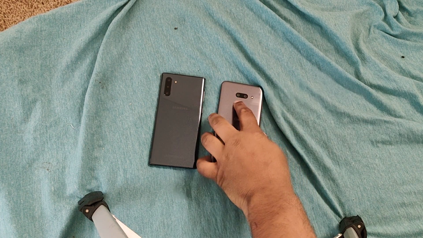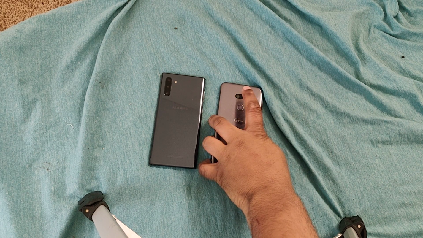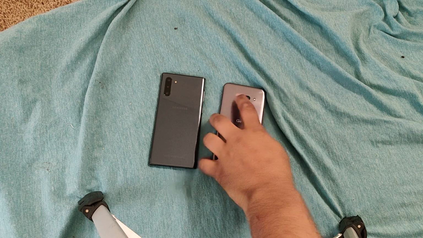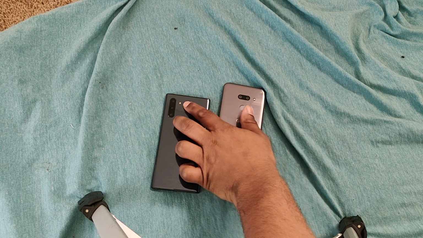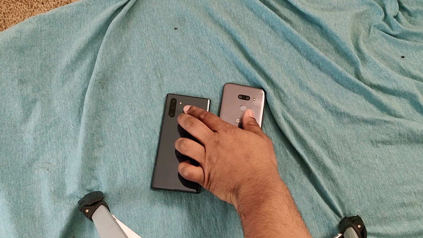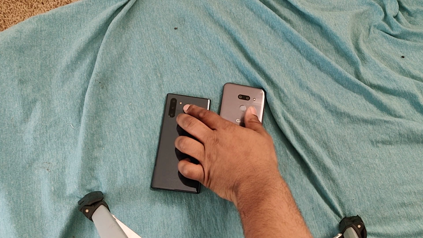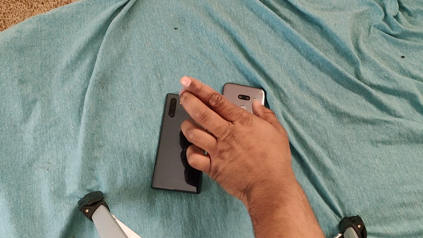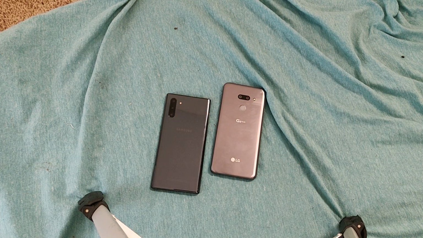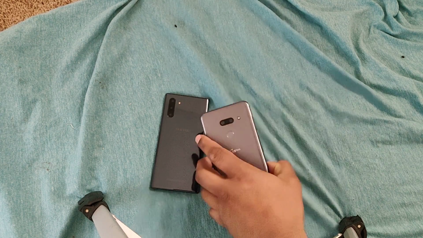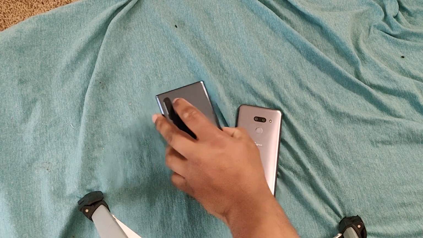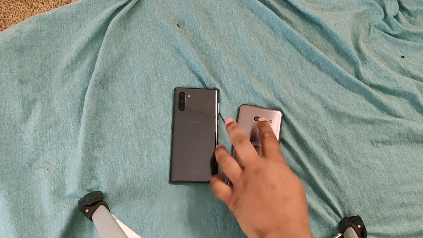A 12 megapixel camera on the back of here as your regular lens, and a 13 megapixel wide angle lens. Dual 12 megapixel sensors, with the telephoto on the regular lens. The ultra wide angle lens is a 16 megapixel sensor. You have your fingerprint sensor on the back on here. You have it in display on the Note. You have your single LED flash on both of these.